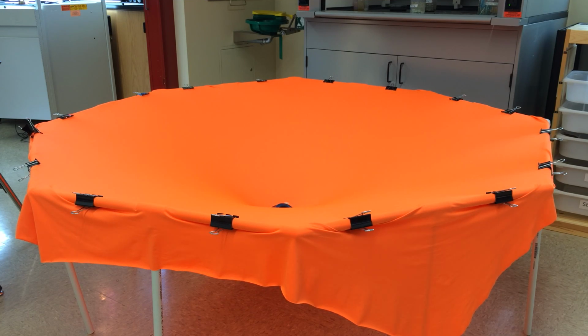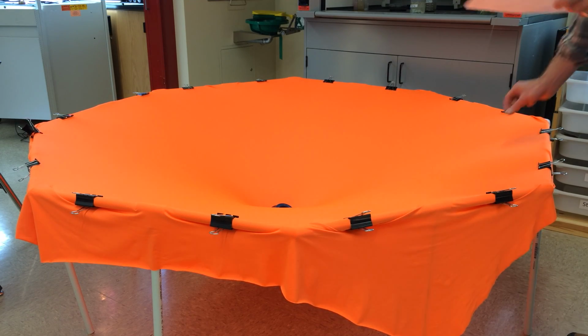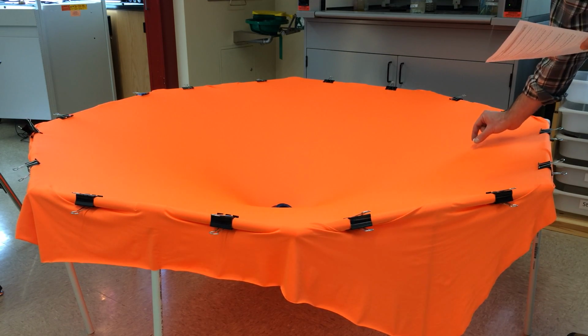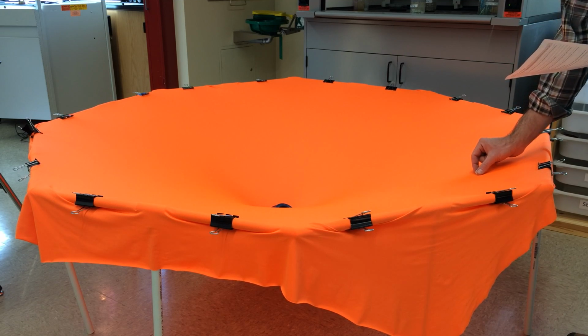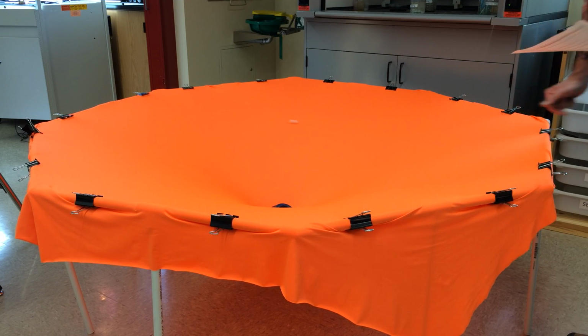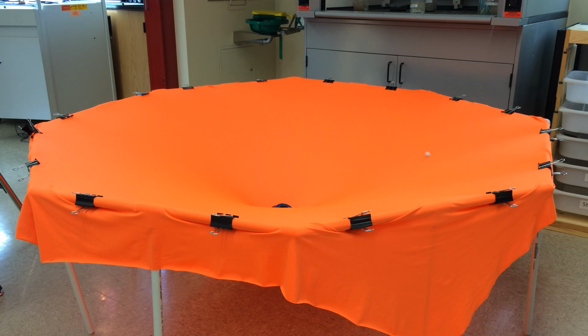Now we're going to go to number 16. Again, push pause if you need to. On number 16, we're going to give a little more sideways velocity, a little harder. So watch what happens when I give it a little harder push sideways. Notice there's a difference in behavior. So write down your observations.